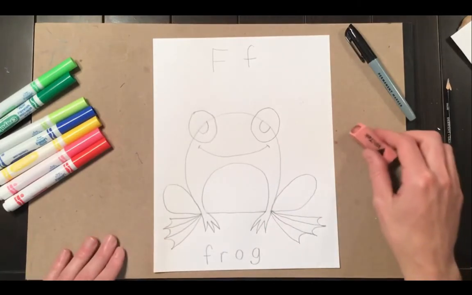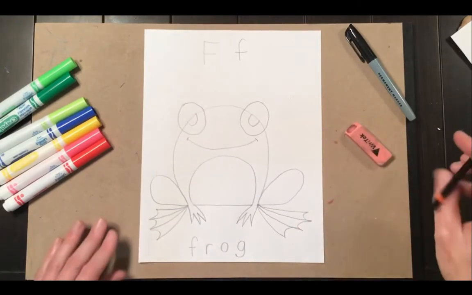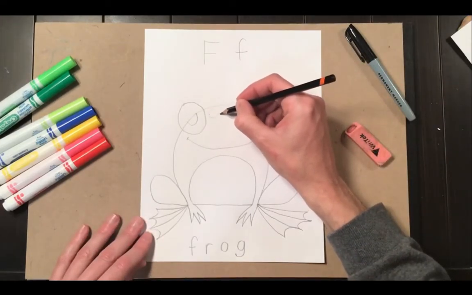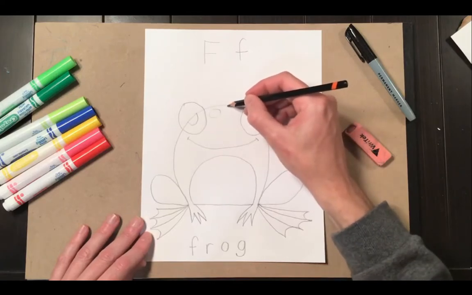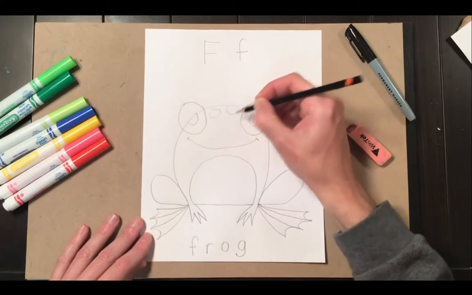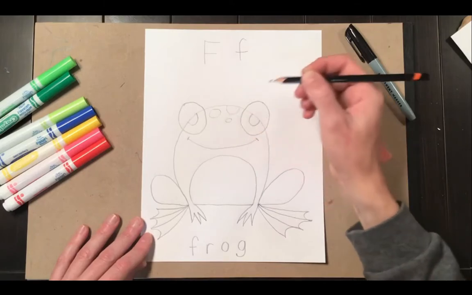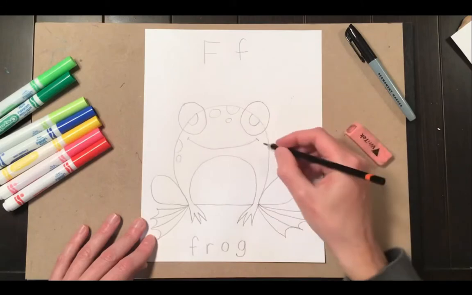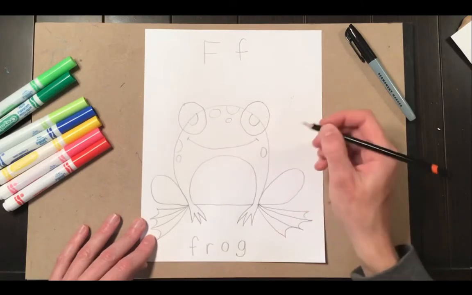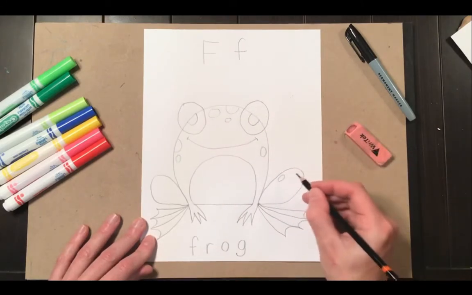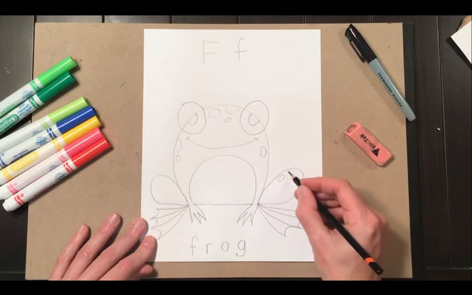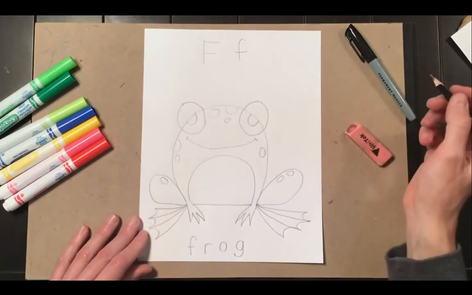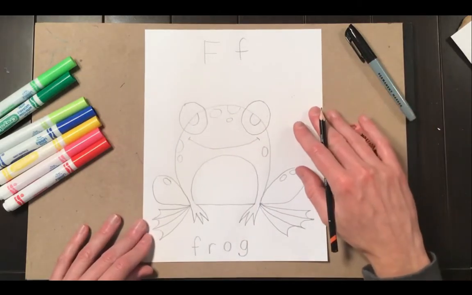I think we need some spots on our frog. Every frog I've ever seen has spots. Even Bert. I'll go with the medium circle there and a part of the circle there and a little one there. A couple on the sides. And maybe a few on his legs. Alright, that looks pretty good.